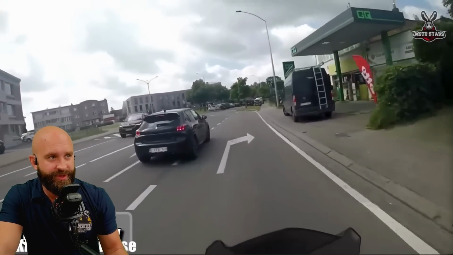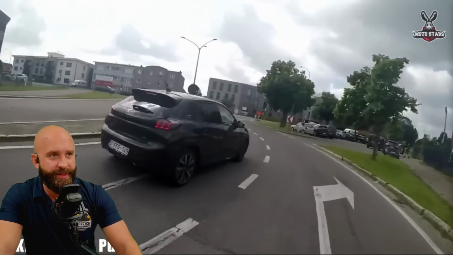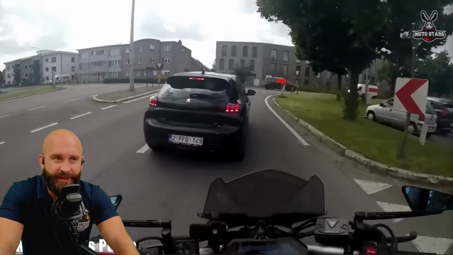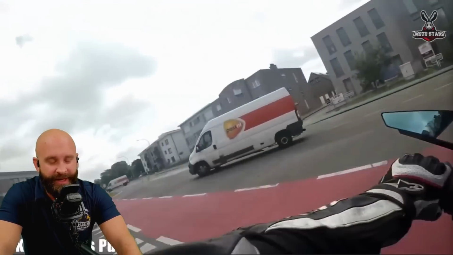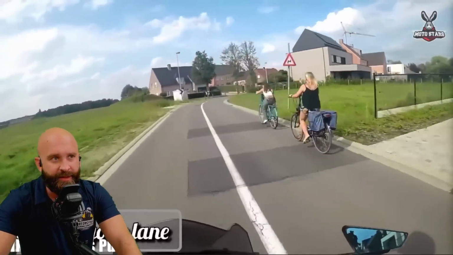What do we got here? Somebody merging into the right turn lane. Don't know what they're going to be doing. Intersection's coming up. Just let them in. Don't worry about rev bombing. Just let them in. Kind of saw that happening. Let them in. Create your space cushion once again.